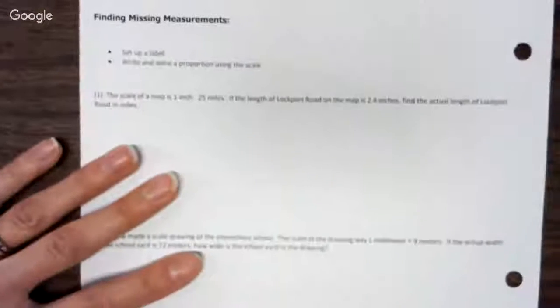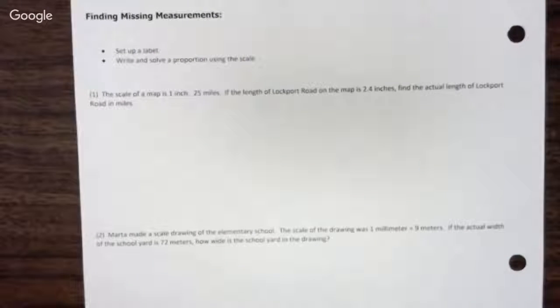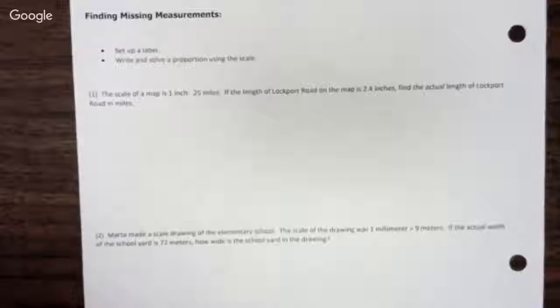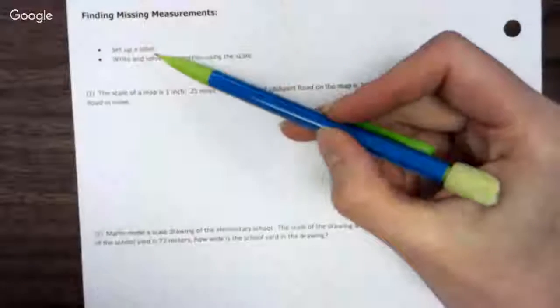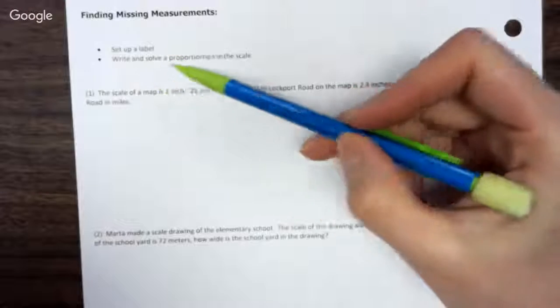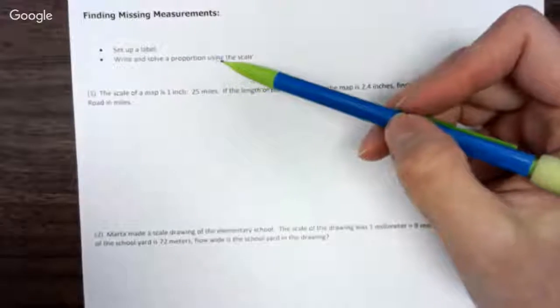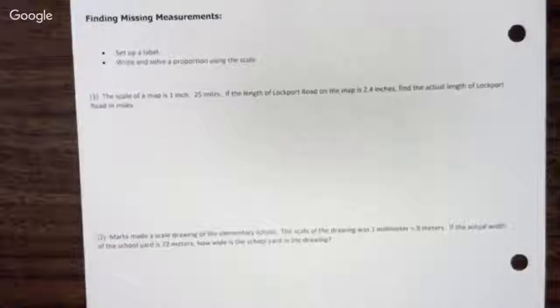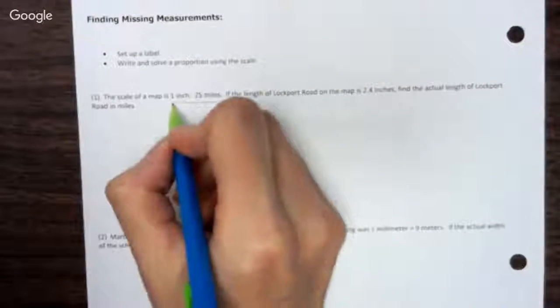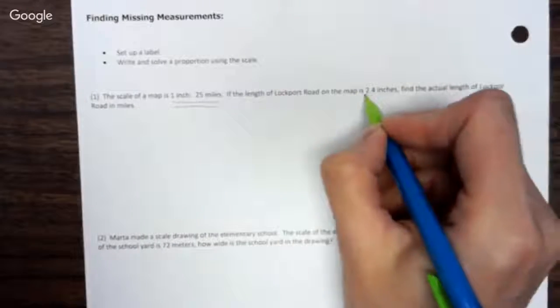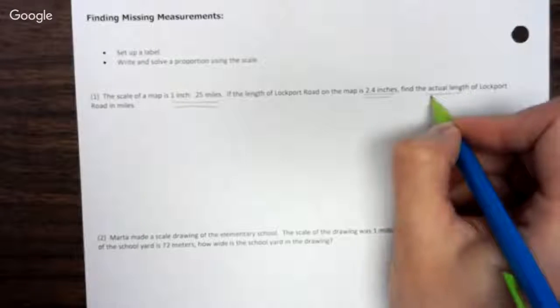Now, let's go to the missing measurements. This is really what I see asked on state test final exams. So when you're finding missing measurements, we're going to set up a label. We're going to write and solve a proportion using the scale. So let's read. It says, here is the scale. We know the length of Lockport Road. We want to find the actual length.